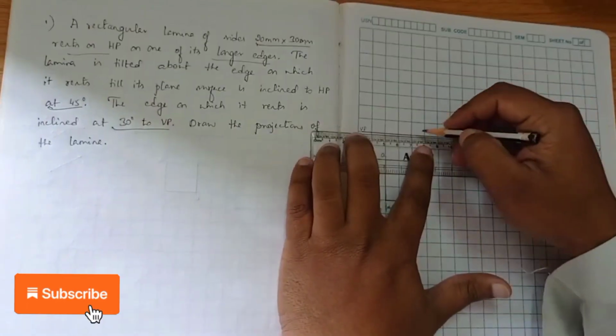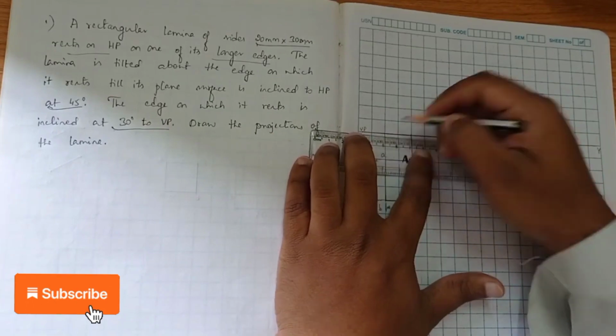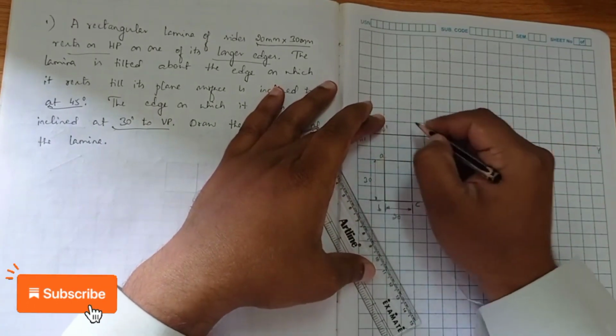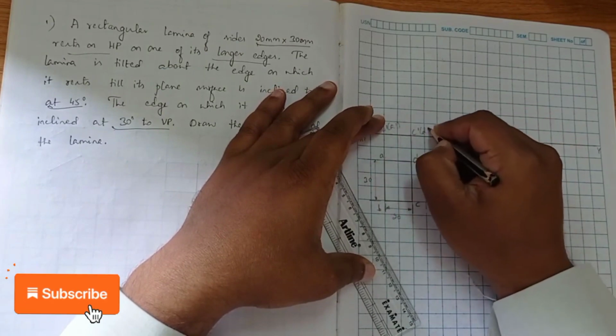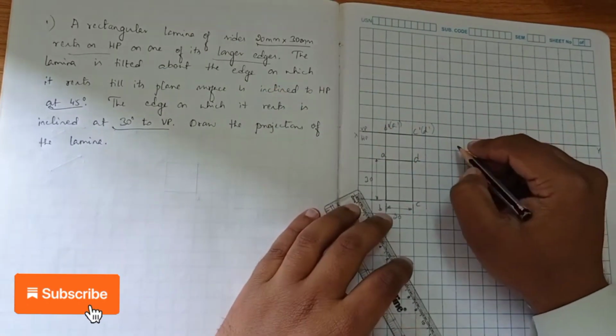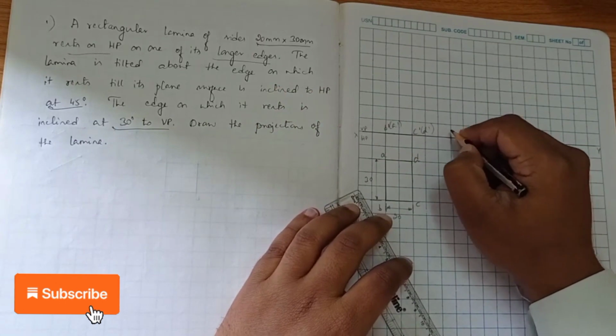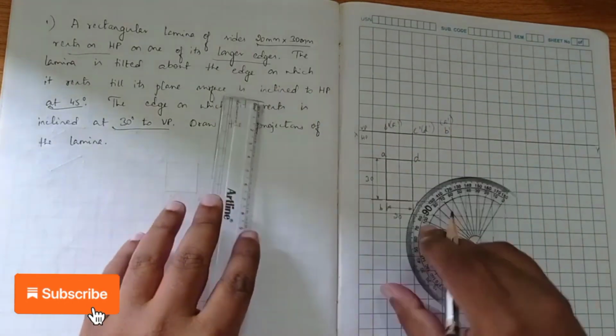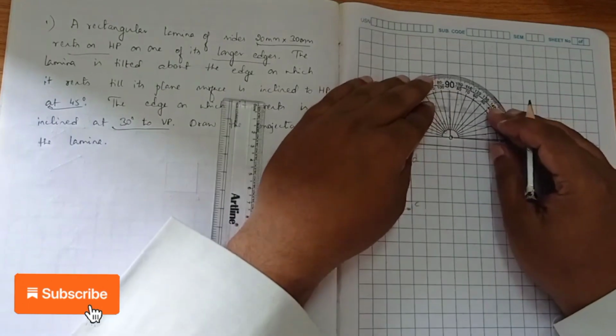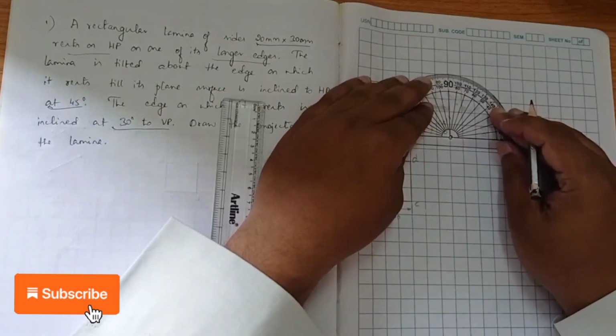So here we got the B dash, C dash, A dash, D dash. So inclination to HP is 45 degrees. Take a reference point B dash, A dash. So marking at 45 degrees.